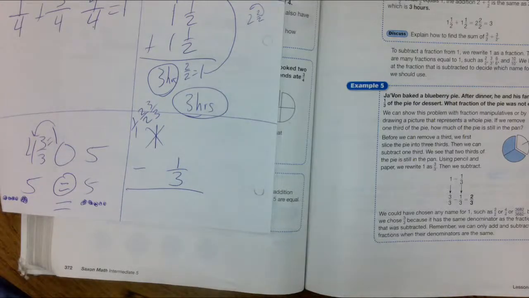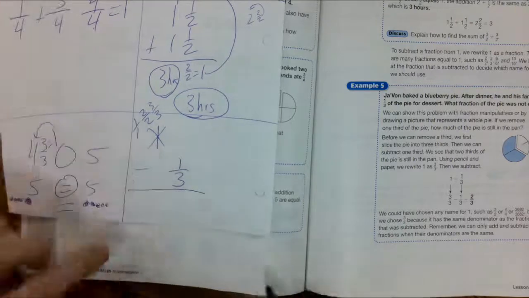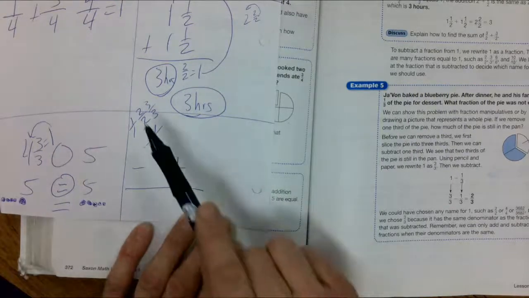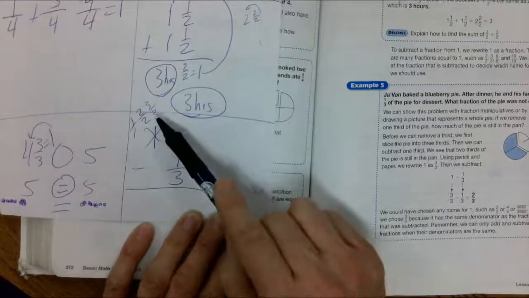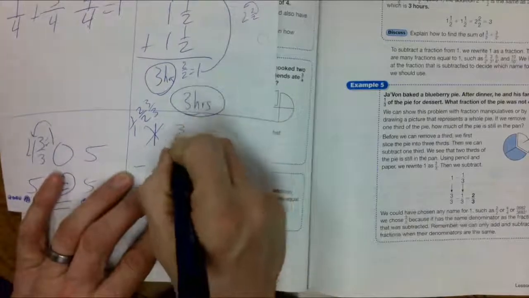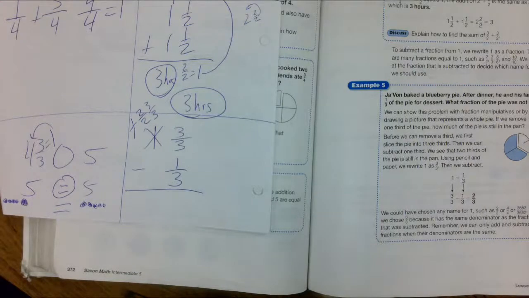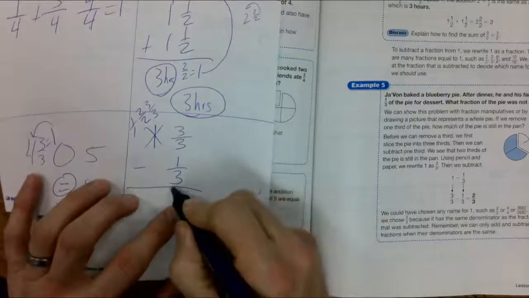What are you talking about, Mr. Bauer? Well, I could change this 1 into anything, but we want to look at the denominator here. It's a 3, and it says, pick me, pick me. Don't pick 1 over 1. Don't pick 2 over 2. Pick 3 over 3, because the denominators are the same. And you can only subtract fractions that have the same denominators. Later in the year, we'll teach you how to do it when they're different. But right now, you can only subtract. So listen to the denominator. It says, pick me, pick me.